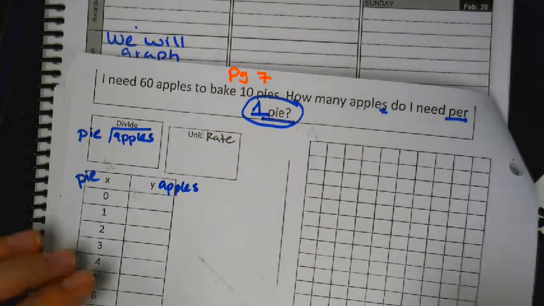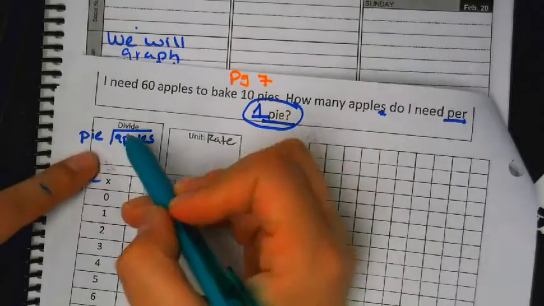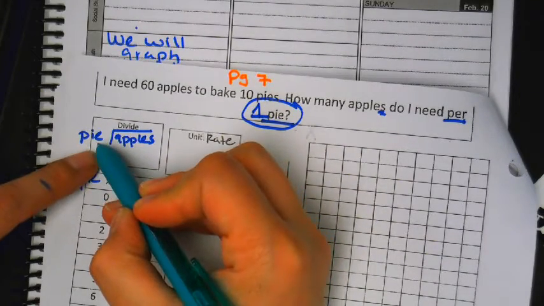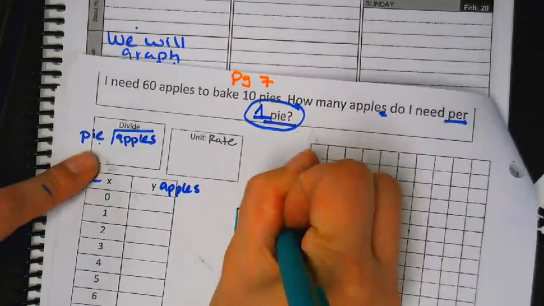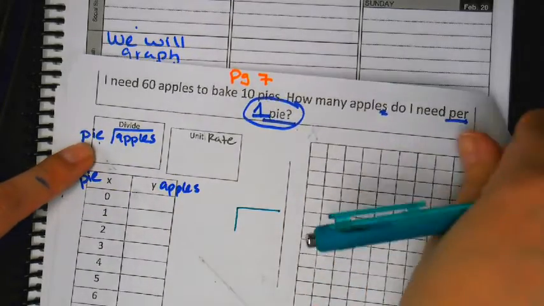All right. So using this information about pie being outside and apples being inside, I'm going to draw my division over here on the side. What number goes outside for pie?